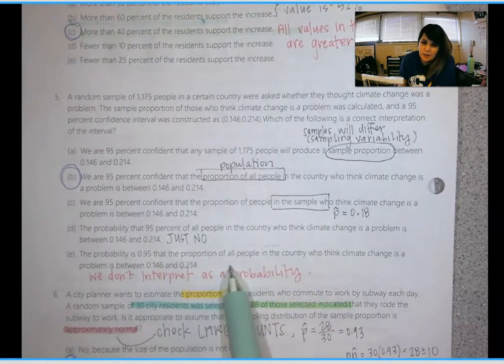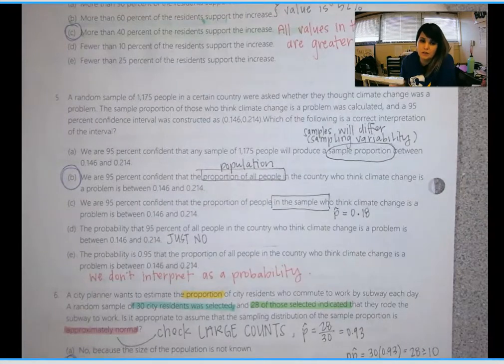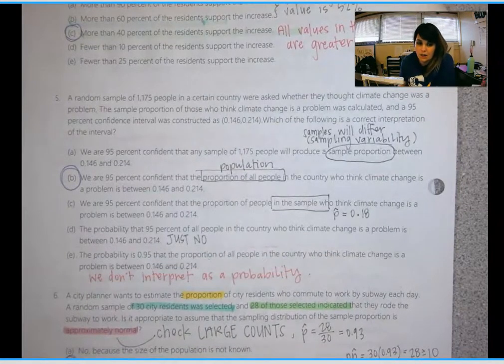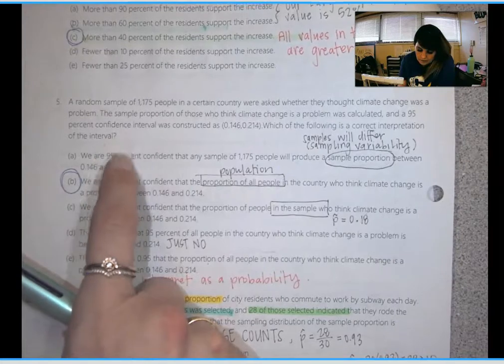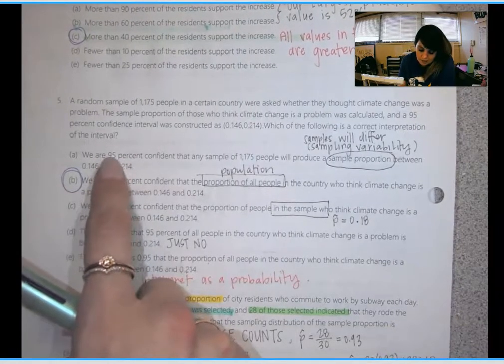D and E, we don't interpret a confidence interval as a probability. We use probability language, but we don't interpret it with the phrasing, the probability is 95%. So D and E, I would eliminate just because that's not the appropriate way to interpret. On part A, I actually think that this statement is true.